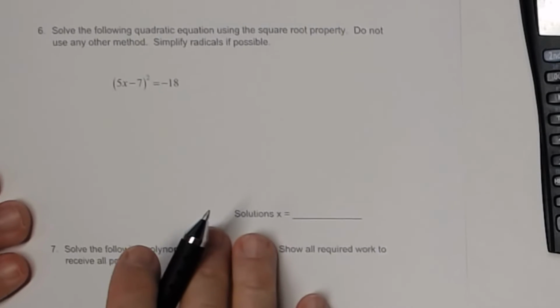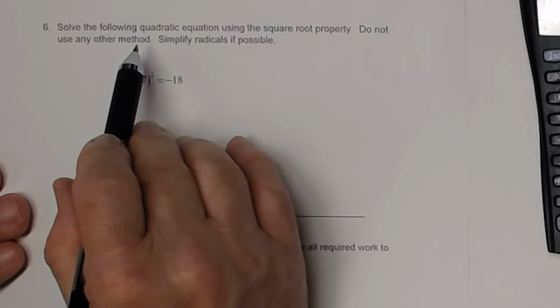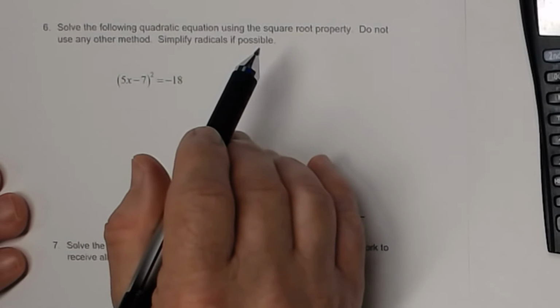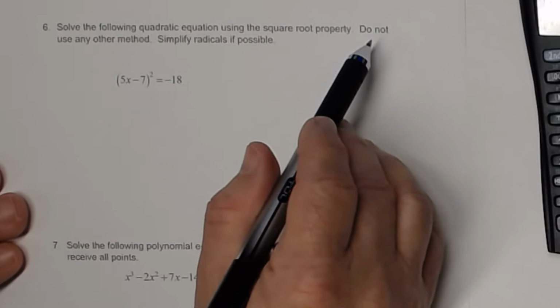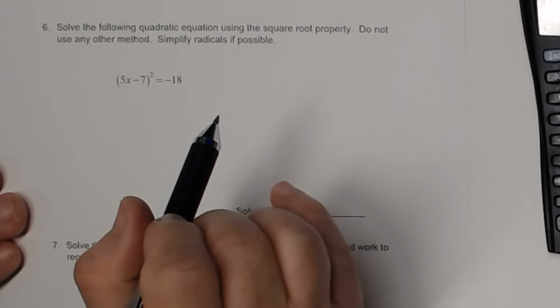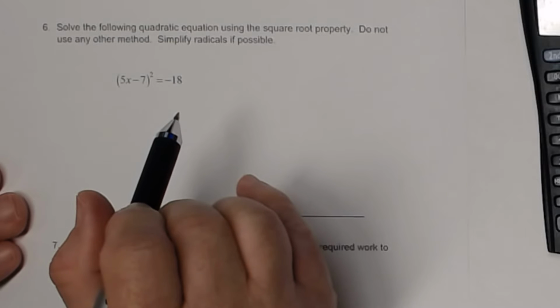So number 6, notice the direction says solve the following quadratic equation by using the square root property. Okay, don't use any other method. I even told you right here, do not use any other method. So I need you to use the square root property.